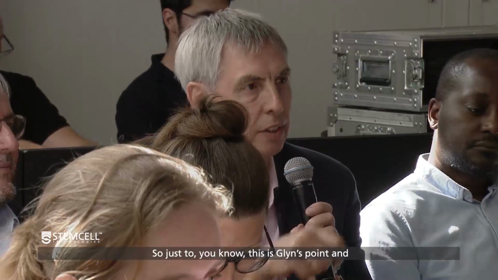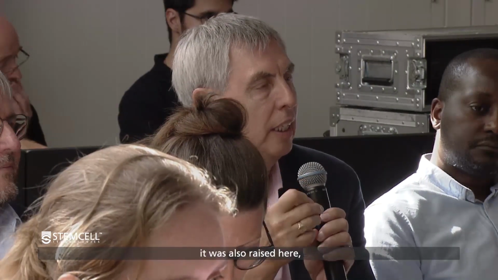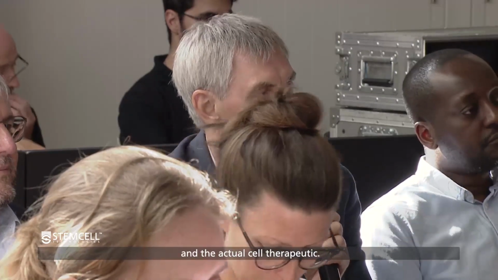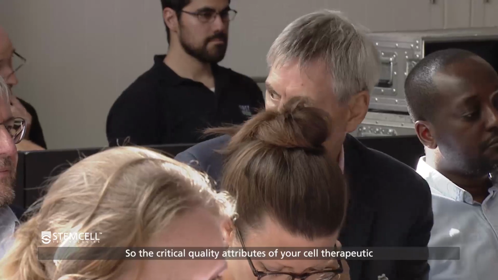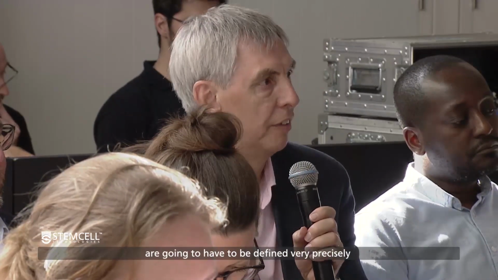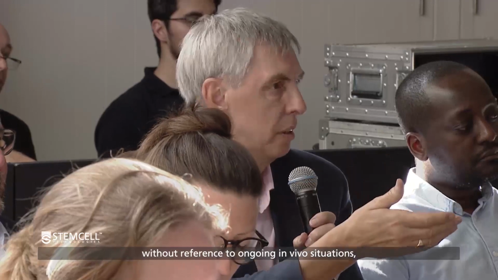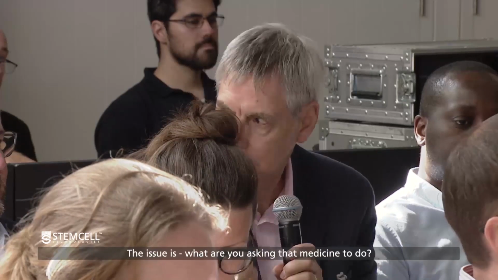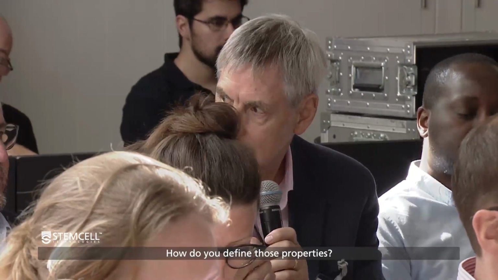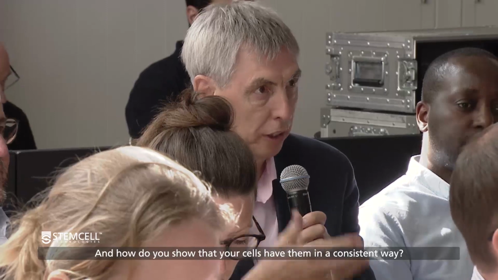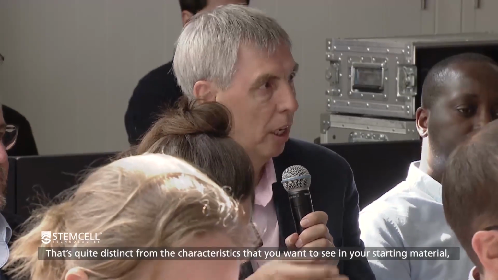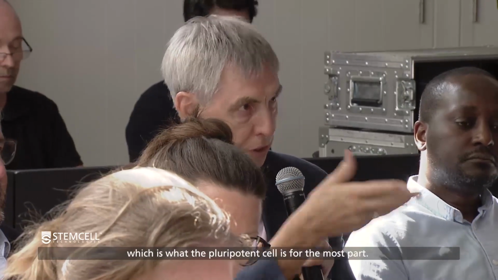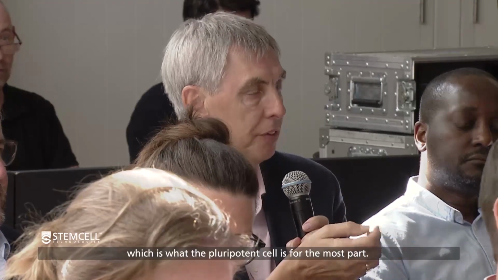So just to accentuate, this is Glyn's point and also raised here, one's got to make the distinction between a starting material, which is what we're dealing with here, and the actual cell therapeutic. So the critical quality attributes of your cell therapeutic are going to have to be defined very precisely without reference to ongoing in vivo situations. That's not the issue. The issue is, what are you asking that medicine to do? How do you define those properties, and how do you show that your cells have them in a consistent way? That's quite distinct from the characteristics you want to see in your starting material, which is what the pluripotent cell is for the most part.